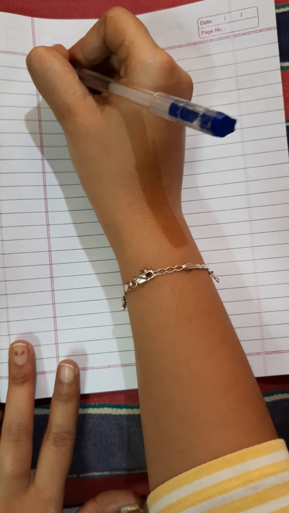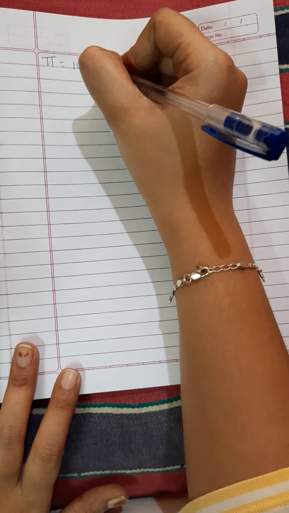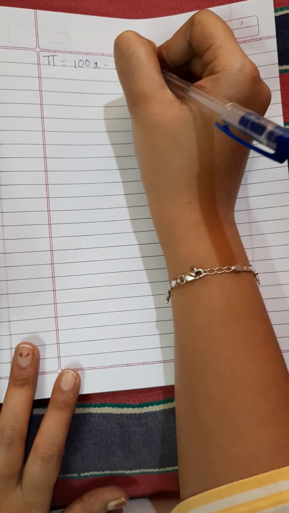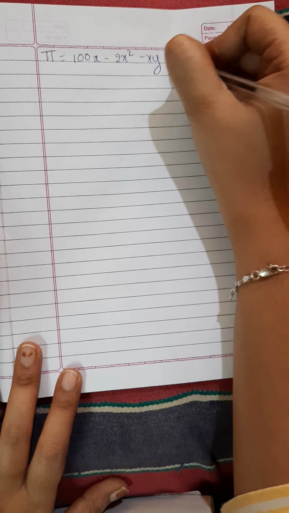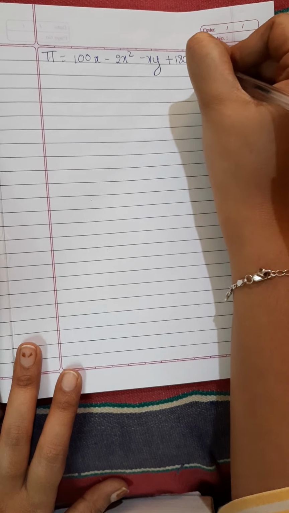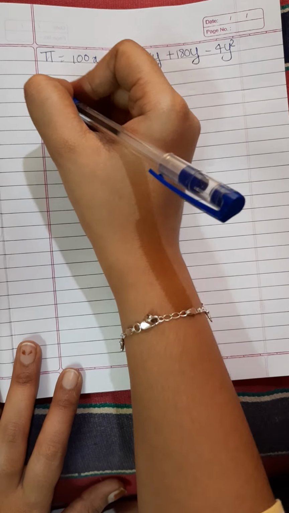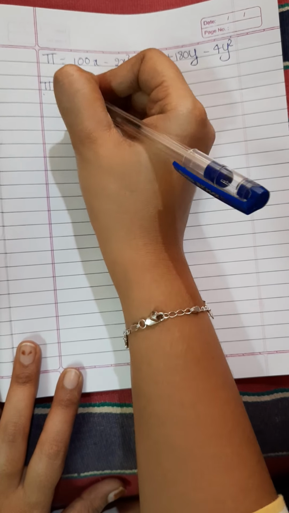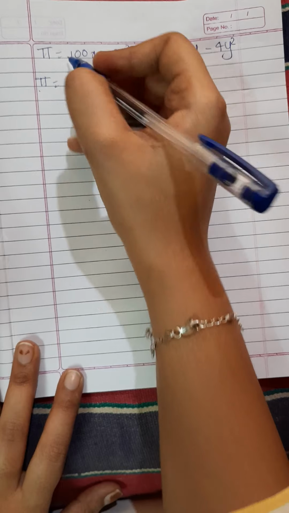The profit function equals 100x minus 2x square minus xy plus 180y minus 4y square. So now we will substitute the value of x in the profit function.